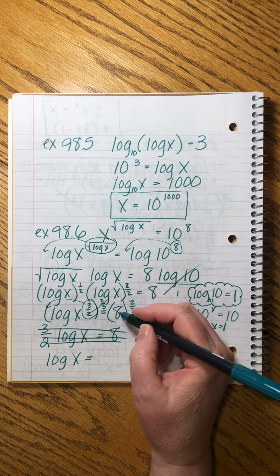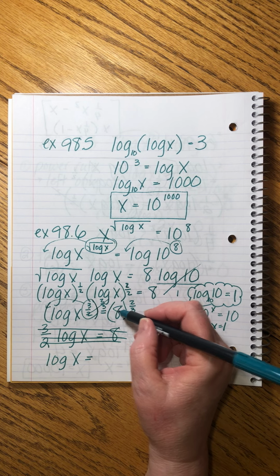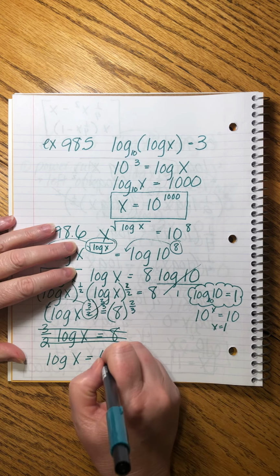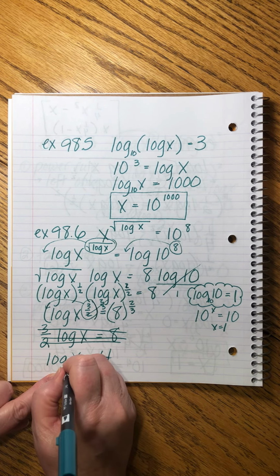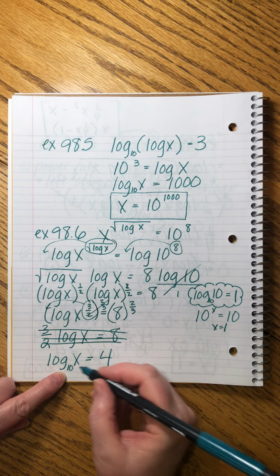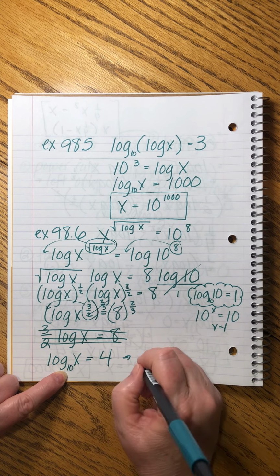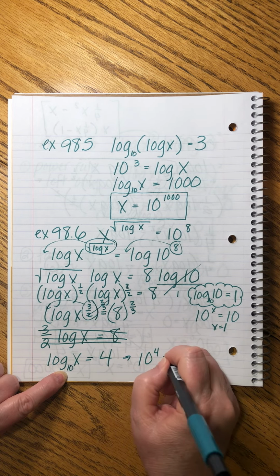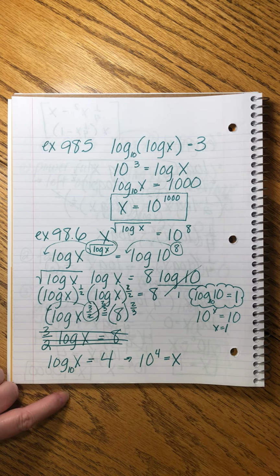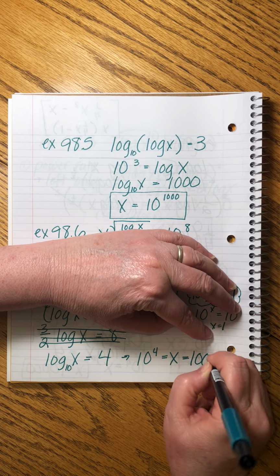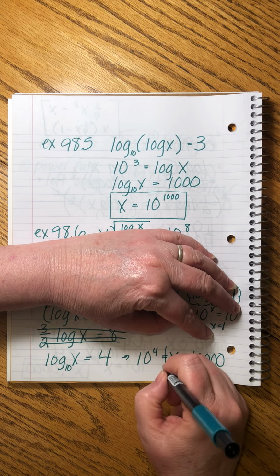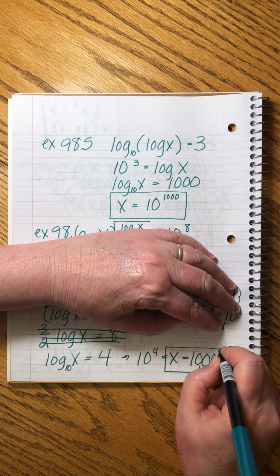8 to the 2/3 means take the cube root, which is 2, and then square it, which is 4. This says put the exponent of 4 on the base of 10. 10 to the 4th equals x. That's the number, right? And so x equals a 1 with 4 zeros, which is 10,000. Dang, we did it again.